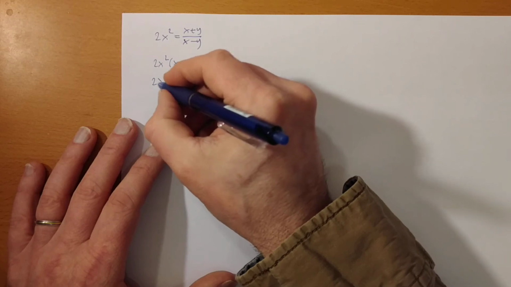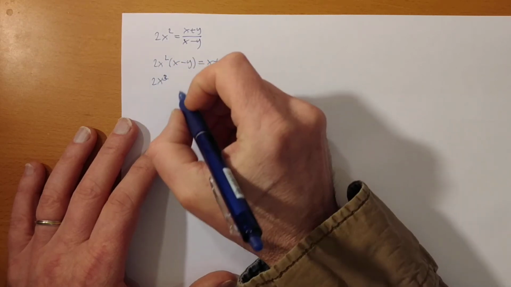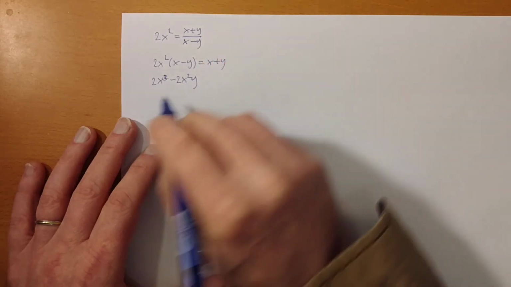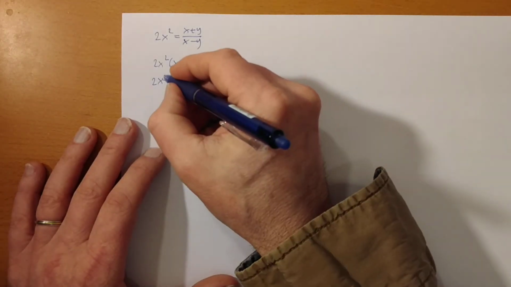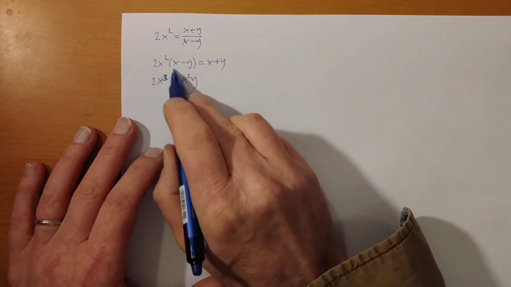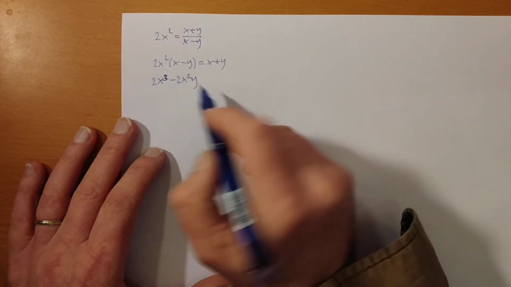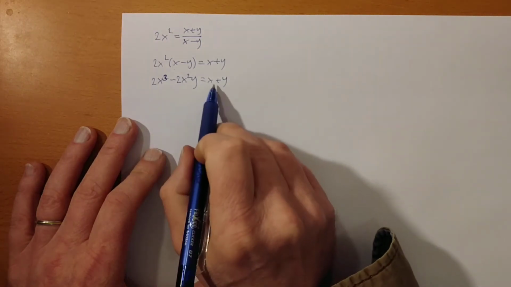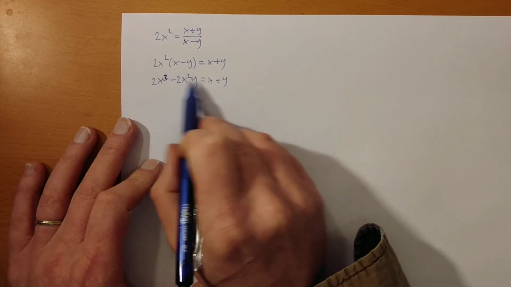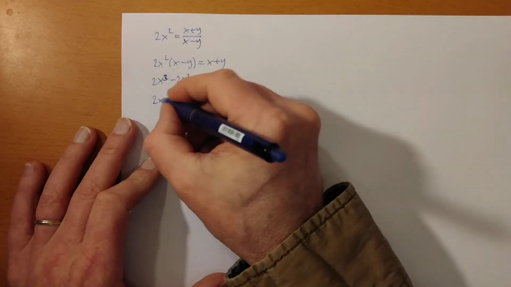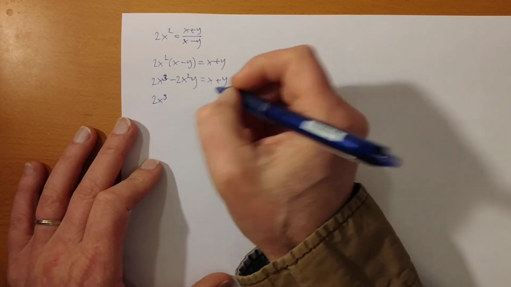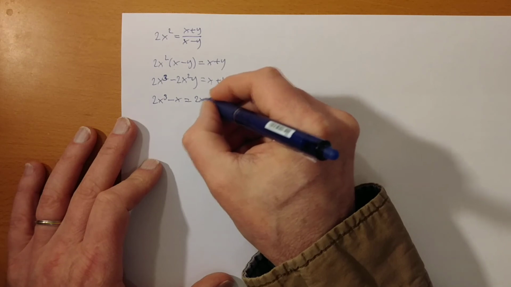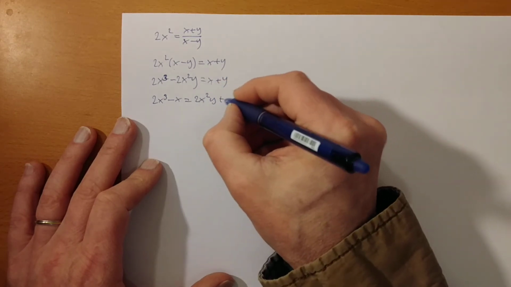Expand: 2x cubed minus 2x squared y equals x plus y. Subtract x over there, add this over there, so 2x cubed minus x equals 2x squared y plus y.